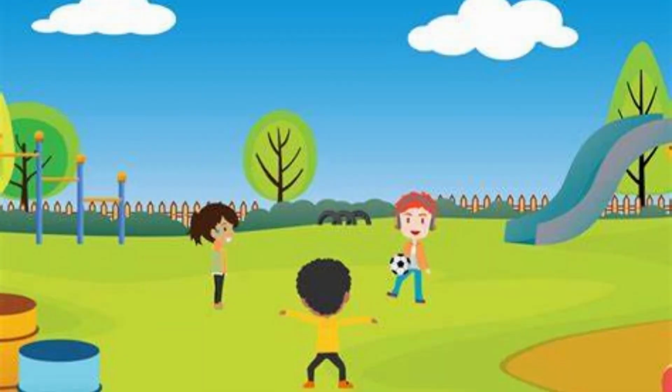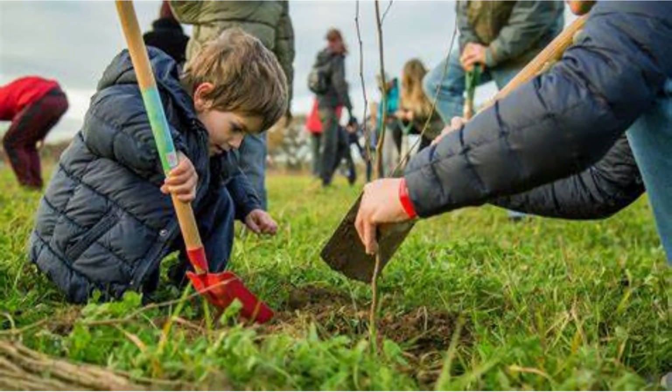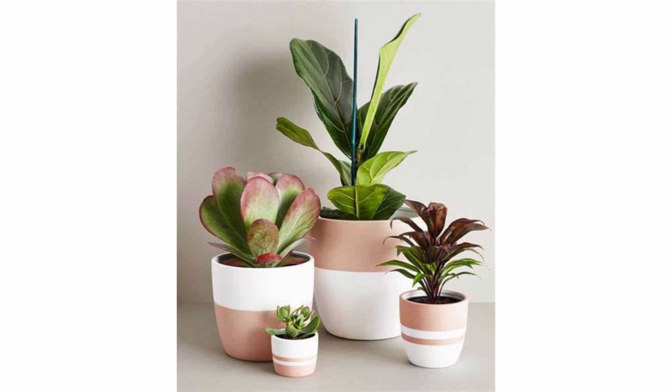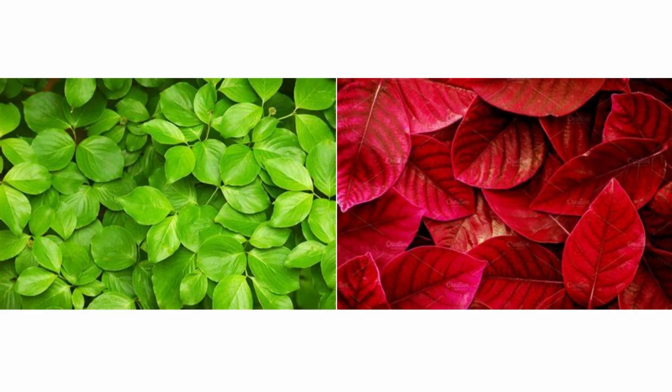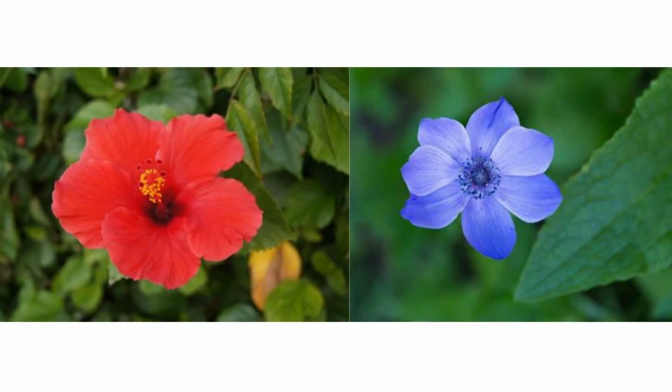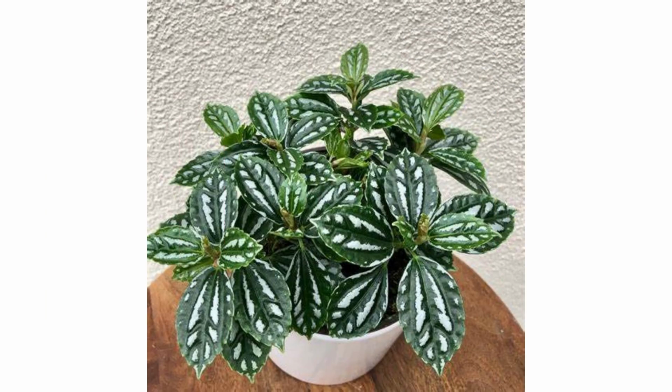Go outside and observe all the plants around you. Do you see that some plants are small, some are big, while some are just patches of green on the soil? Some have green leaves while some others have reddish ones. Some have huge red flowers, some have tiny blue ones, while some have none.